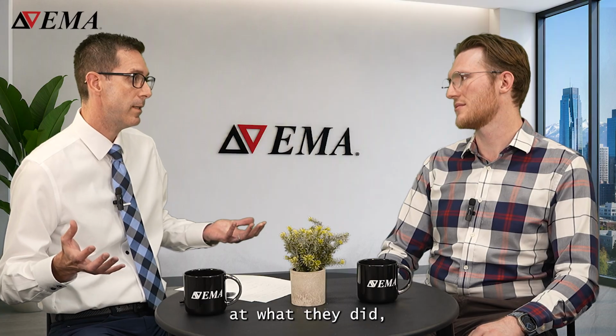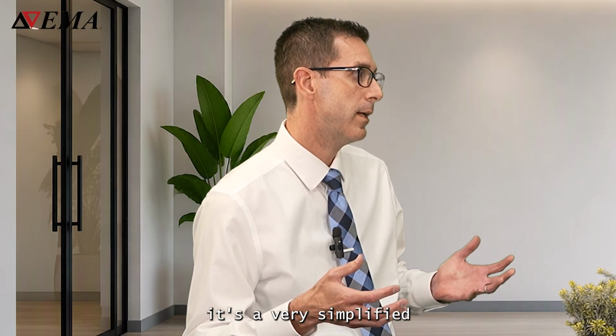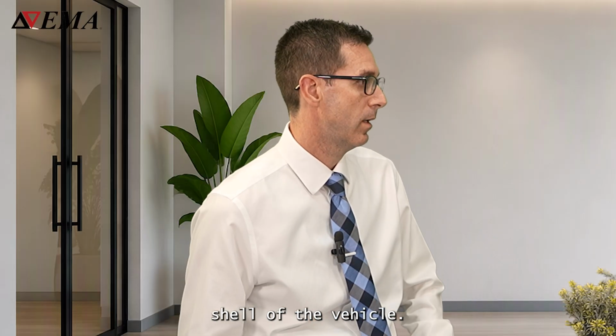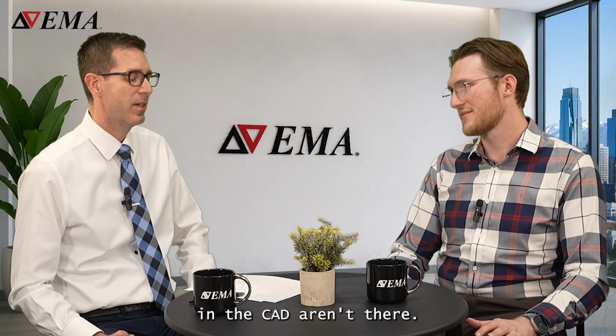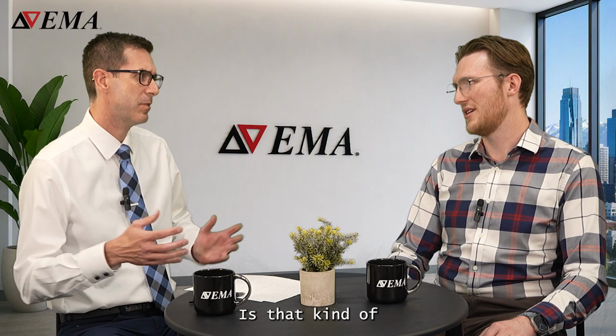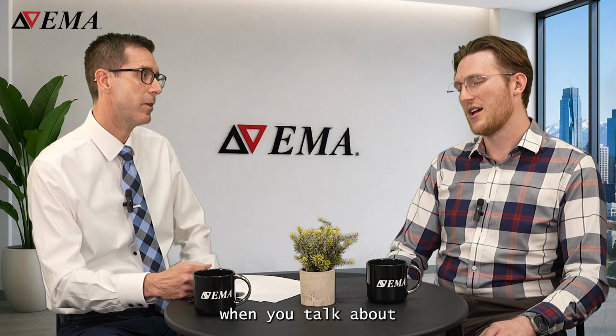You were talking about full platform. So I hear people talk about full platform, and then when you look at what they did, it's a very simplified shell of the vehicle. Like a lot of the structures in the CAD aren't there. There's just a couple of cables. Is that kind of simple shell what you mean when you talk about full platforms?